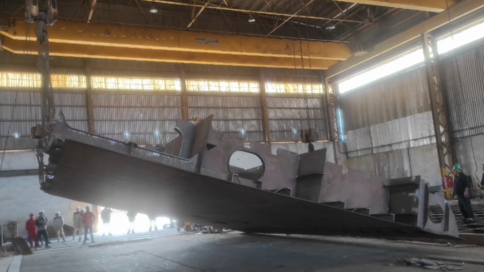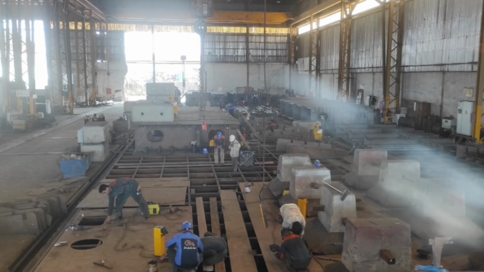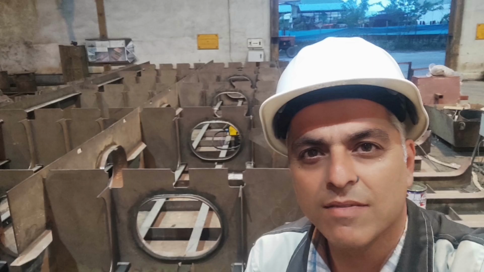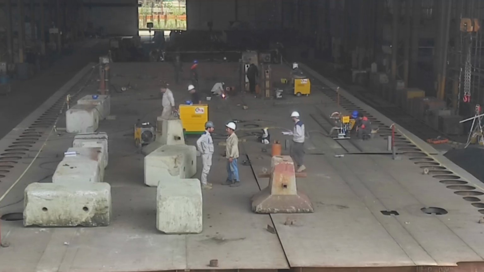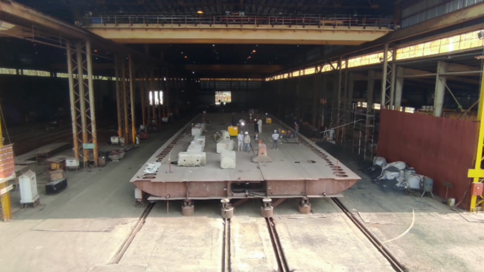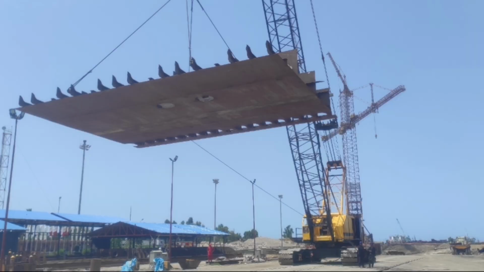So here's the real question. If the ship doesn't exist yet, how do engineers and shipyard workers know which parts belong to the aft, forward, port side, or starboard sections? In this video, we'll answer that question step by step and show you exactly how these positions are identified during the shipbuilding process.